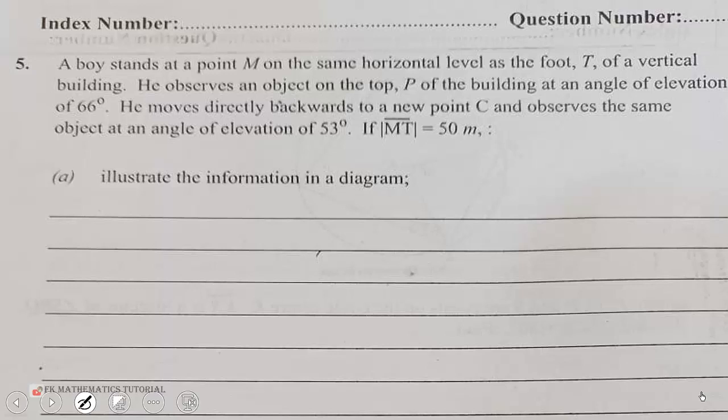So let this be the vertical building, and then the boy stands at a point M. So M will be here, and he's observing the top, which is P, and the foot of the building is this T. Because T and M are on the same horizontal level, now we were told that the angle of elevation is 66 degrees.